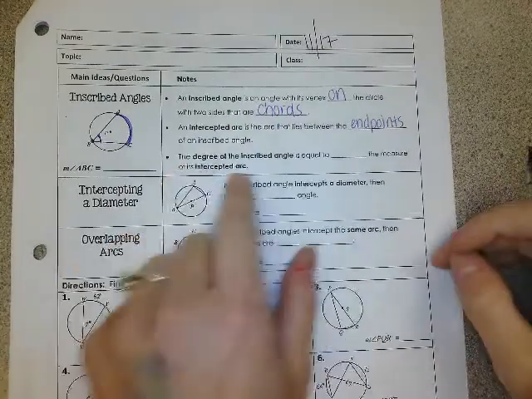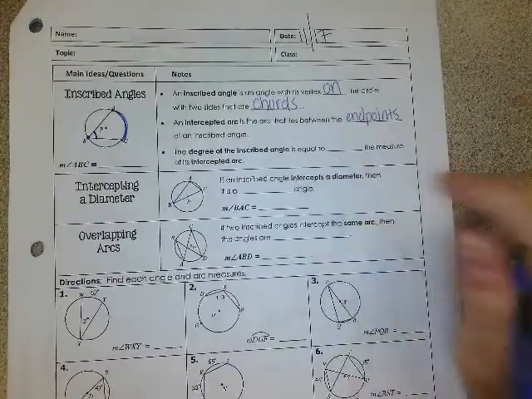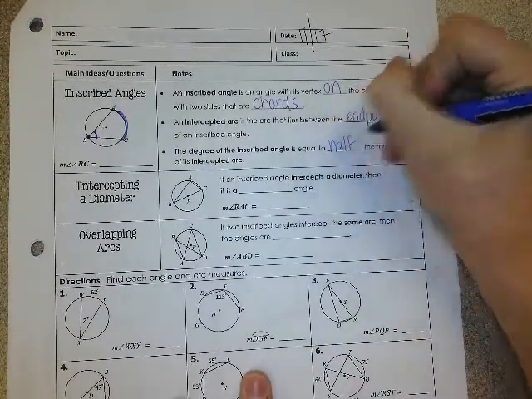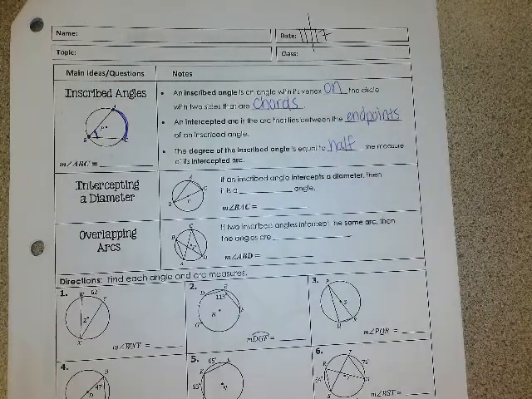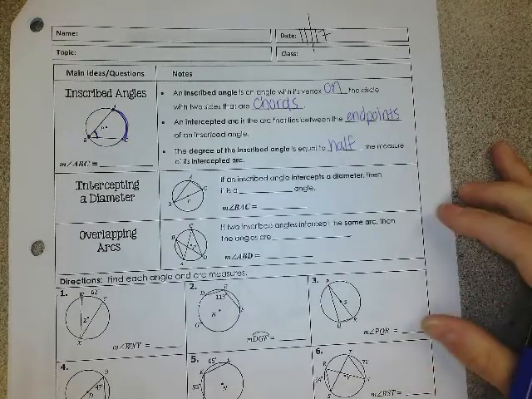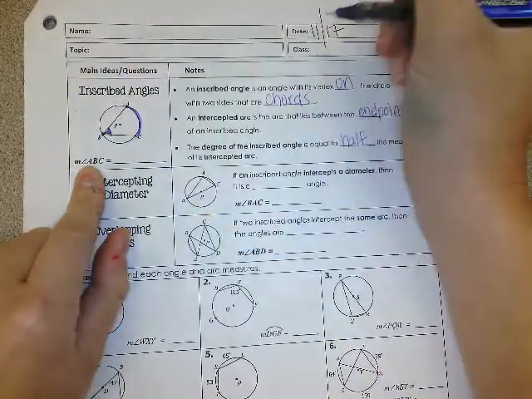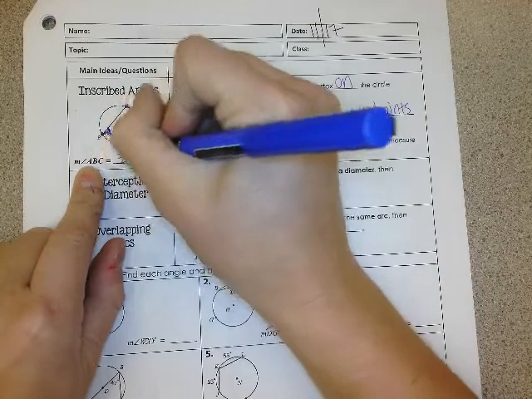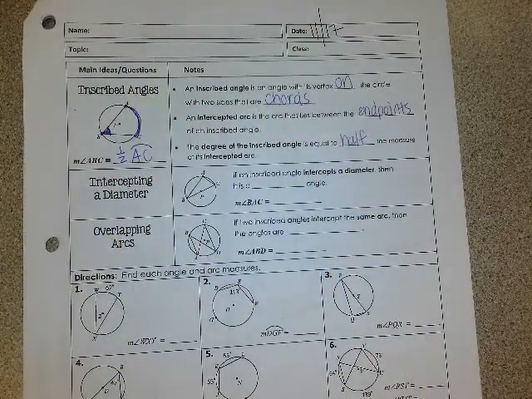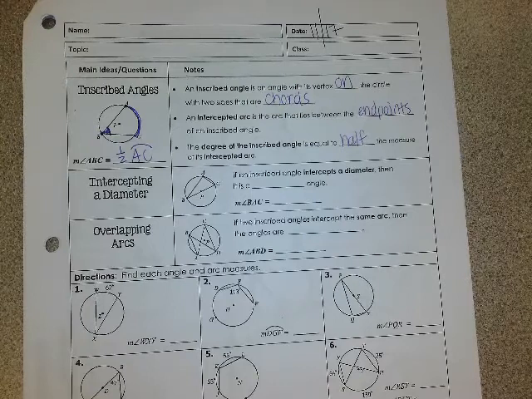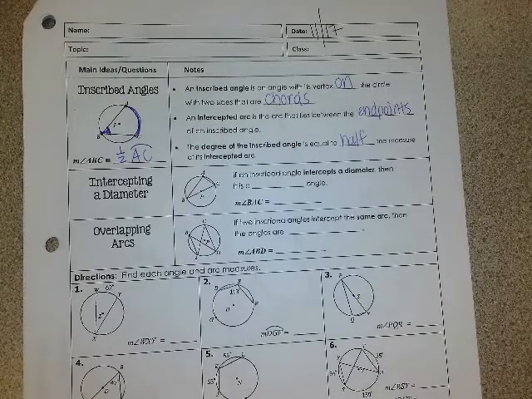The degree of the inscribed angle is equal to half. So that means we're going to either divide by 2 or multiply by what? 1/2, right? Those are the same thing. So measure of angle ABC, this angle here, is half of arc AC. Is this a minor or a major arc? Minor, right? It's less than half a circle and it's only these two left. That's from the little review day.